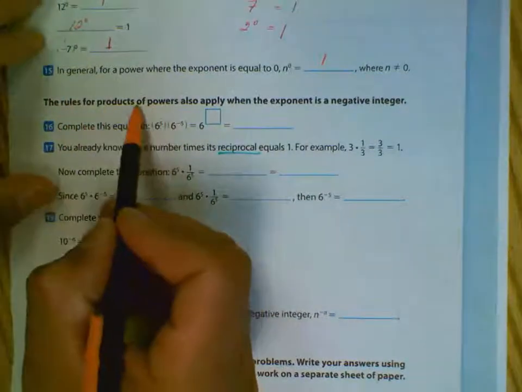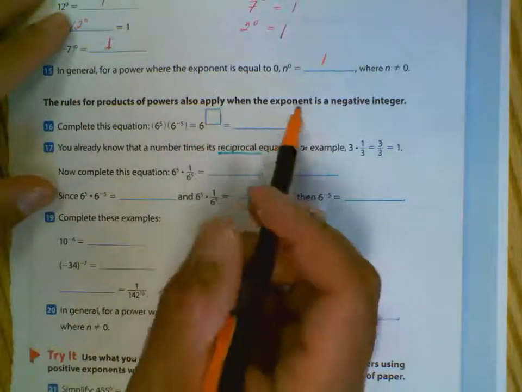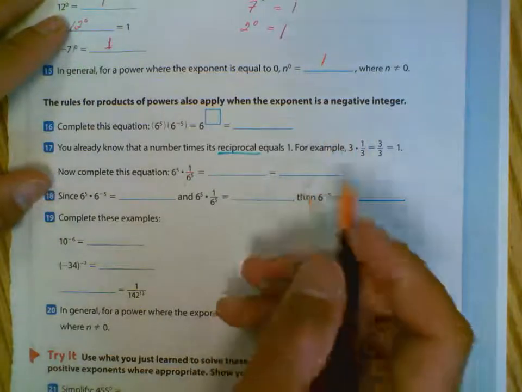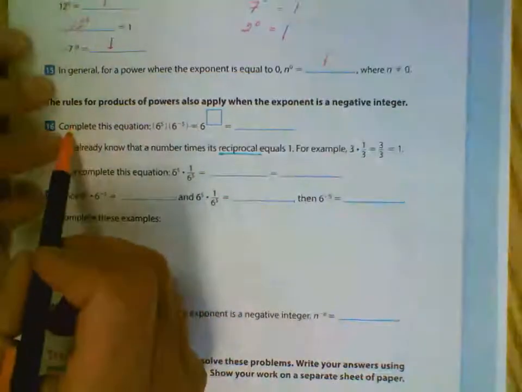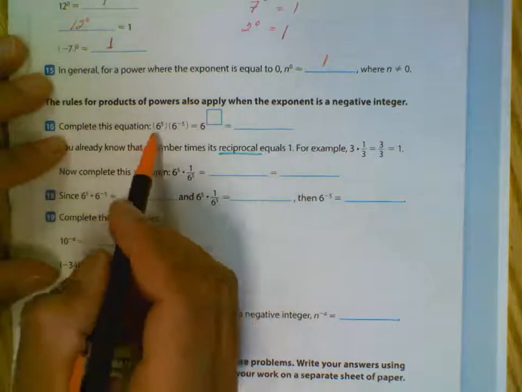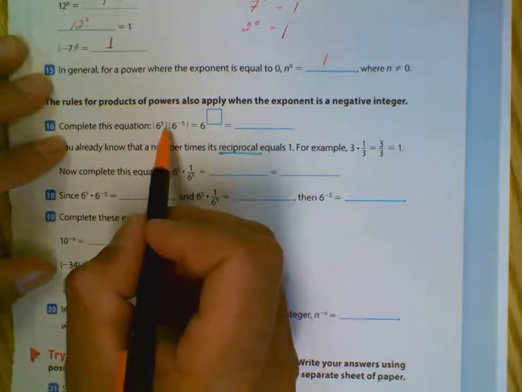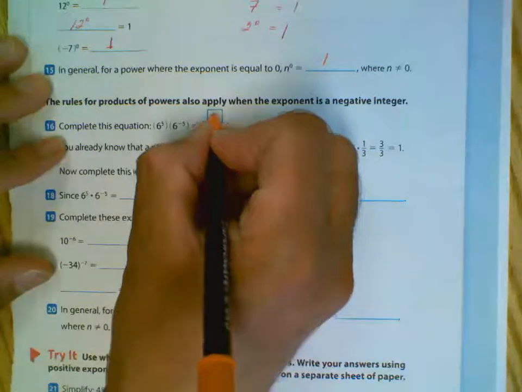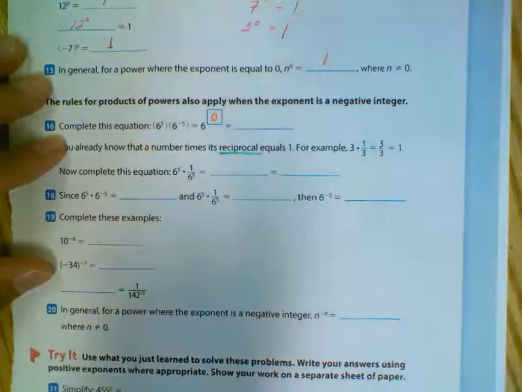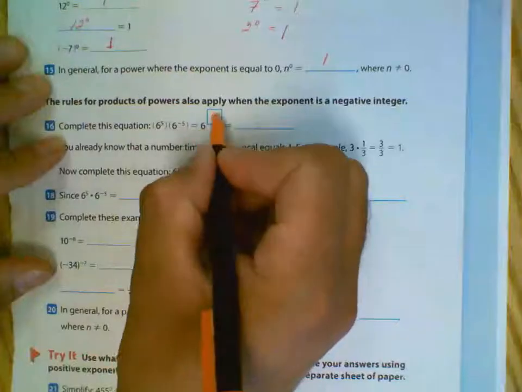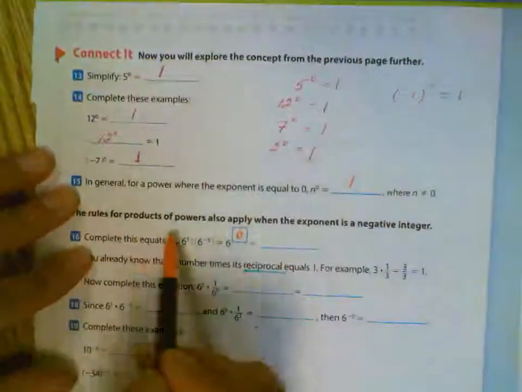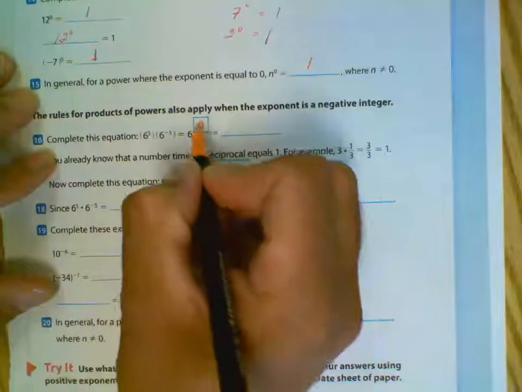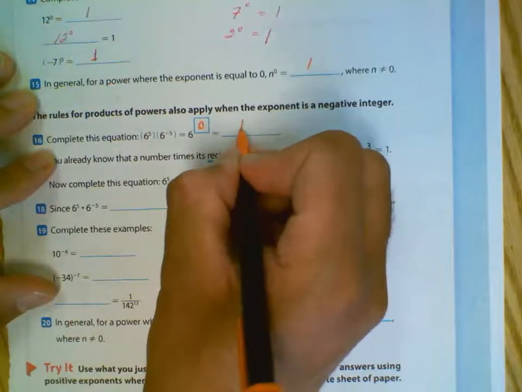So let's move to 16. The rules of product of powers also apply when the exponent is a negative integer. So in this case, complete this equation. 6 to the 5 times 6 to the negative 5 is equal to 6 to the 0 power. And I'm going to explain in a minute. Then 6 to the 0, according to these properties, is equal to 1.